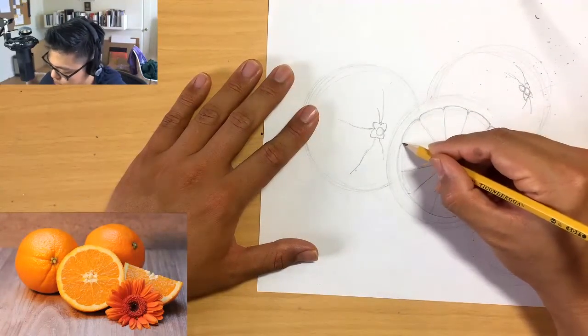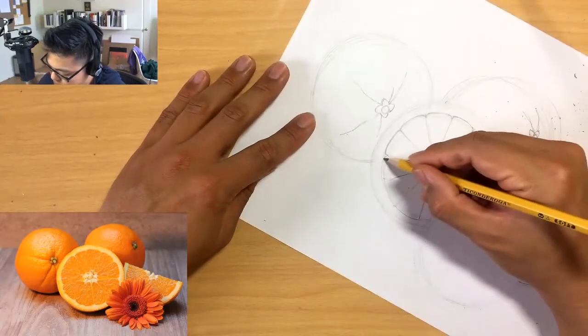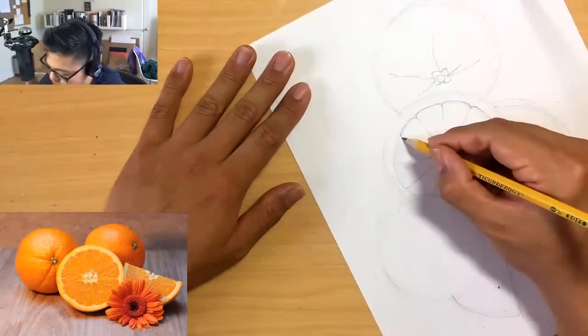Again, if it's not perfectly symmetrical or the same size each slice, don't worry about it. You just want to get it as close as you can, as accurate as you can.